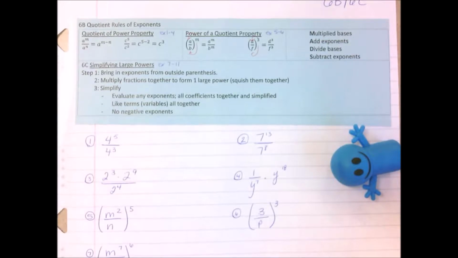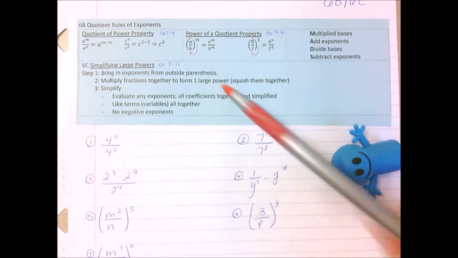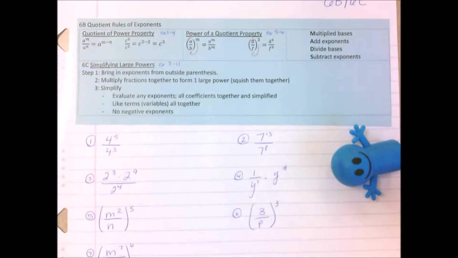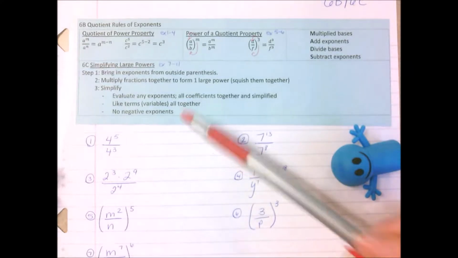Simplifying large powers, we will also get to at the end of this section, and the 3 steps are to bring the exponents from the outside of the parentheses in, multiply the fractions together to form one large power. We'll squish them together, and then we'll simplify.